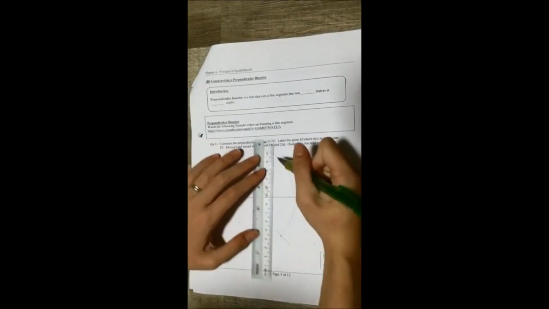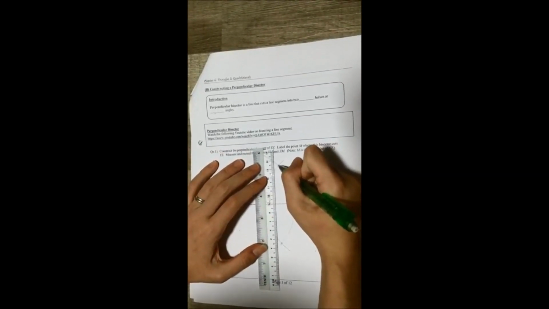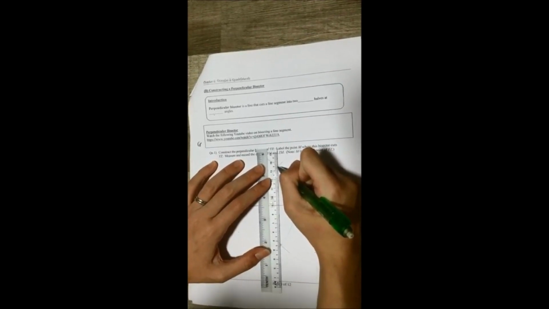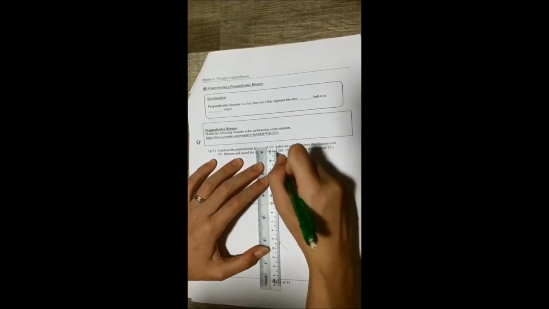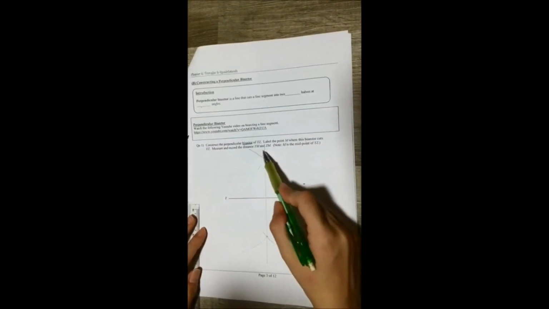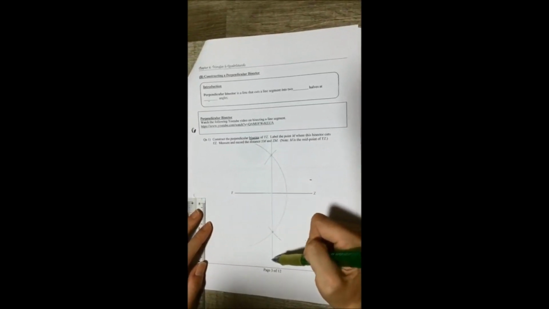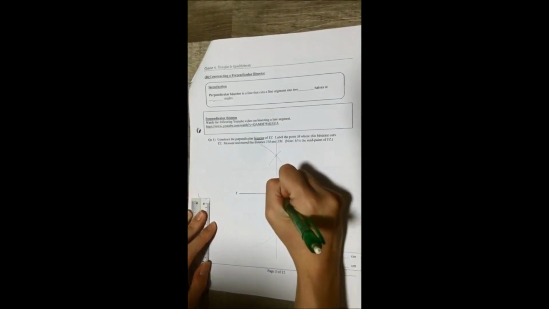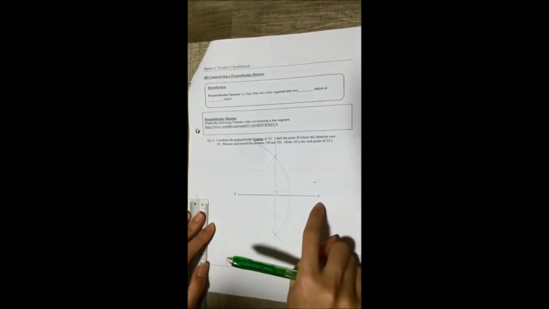So what you need to do now, look at the 2 intersection points and use a ruler. Join the 2 intersection points together. Draw a straight line downwards. And this straight line that you have just drawn downwards is actually the perpendicular bisector of YZ.